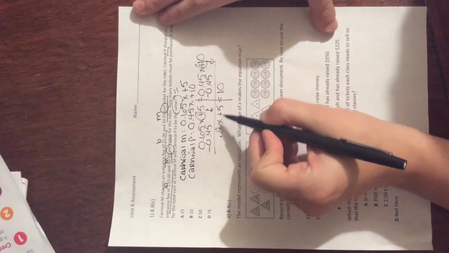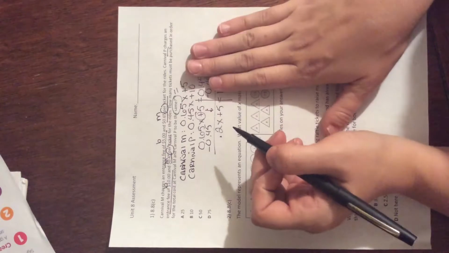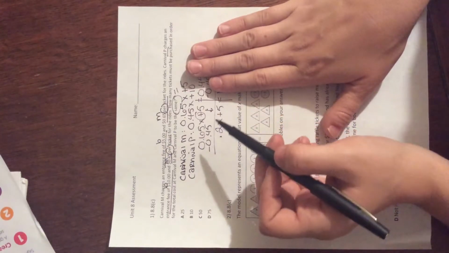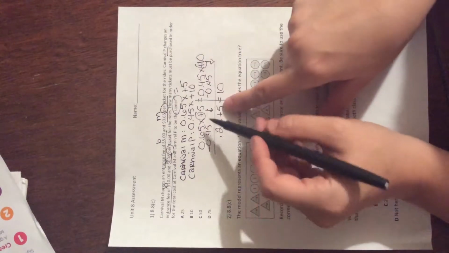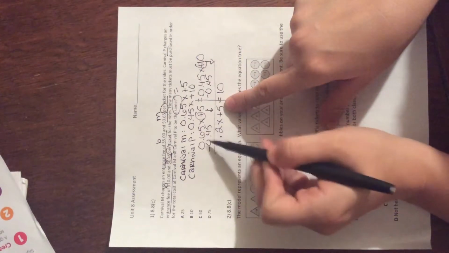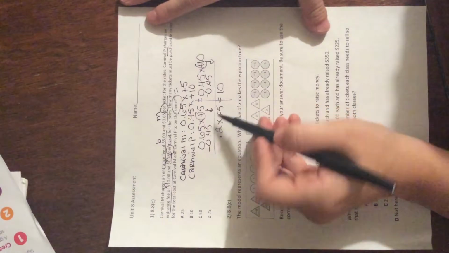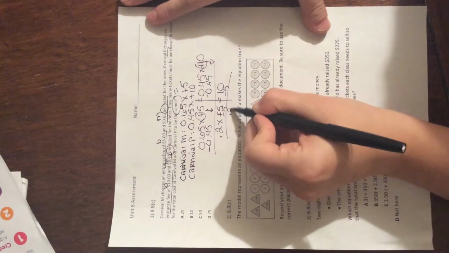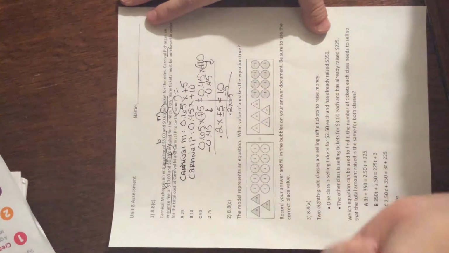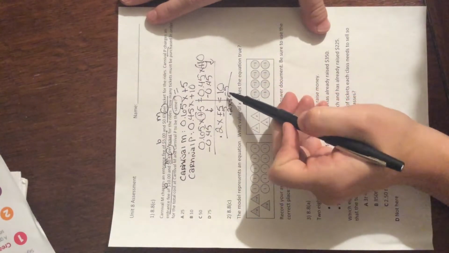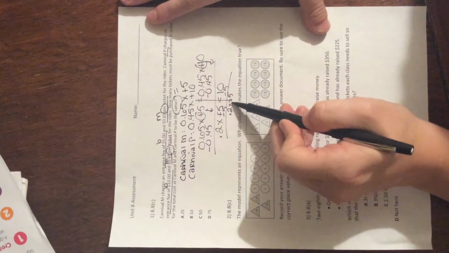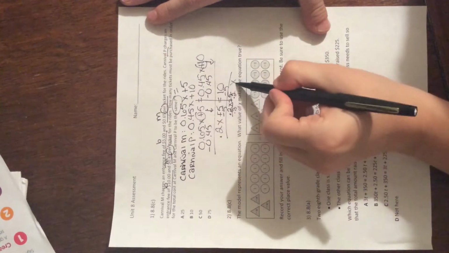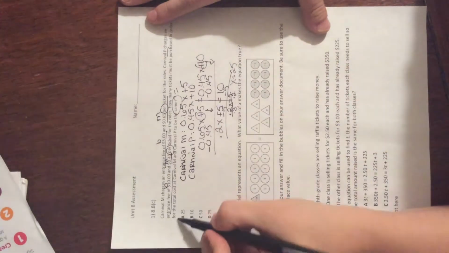Now we have 0.2x plus 5 equals 10. You ignore this side because you only look at the side that has the variable or the letter. And so I need to move this first before I can do anything with my variable. So I need to move my plus 5, so subtract 5 on both sides. 0.2x equals 5. 10 minus 5 is 5. Then 0.2x, I need to divide 0.2 on both sides. So my x will equal 25. So that's A.